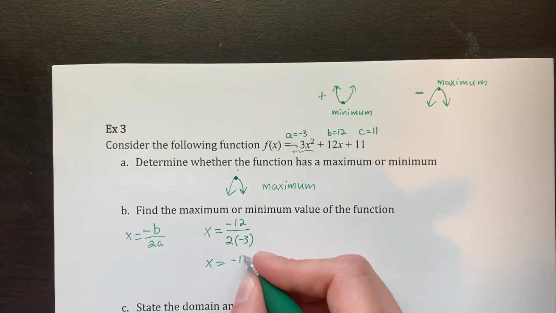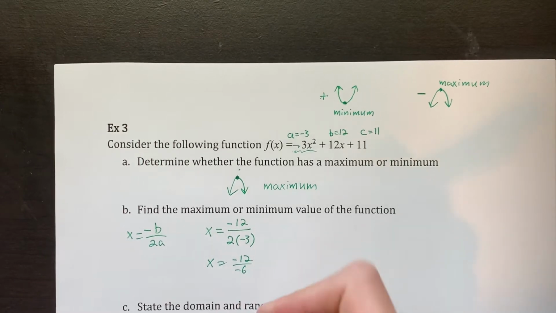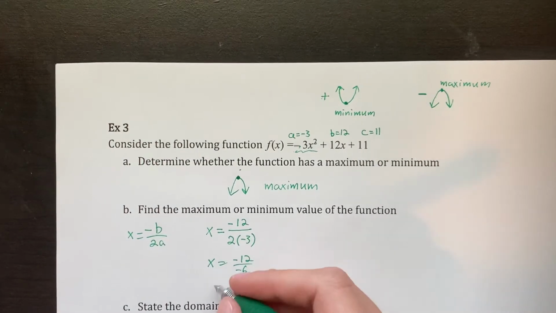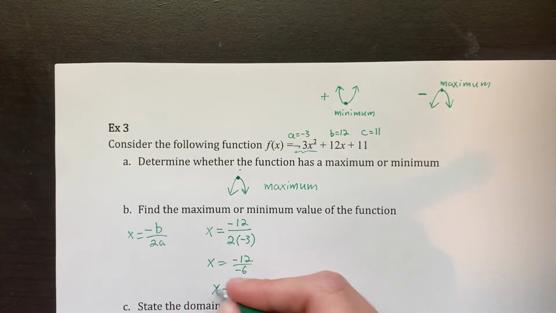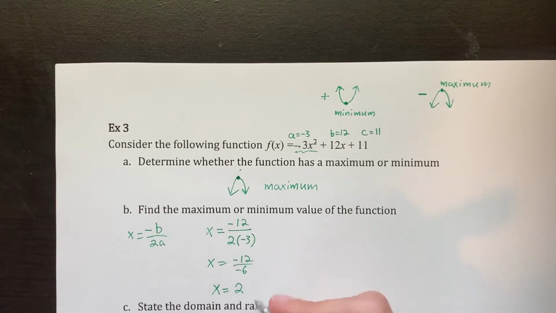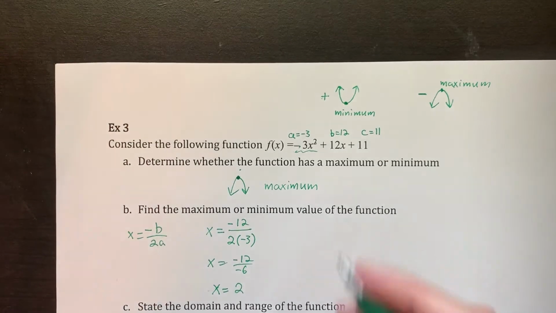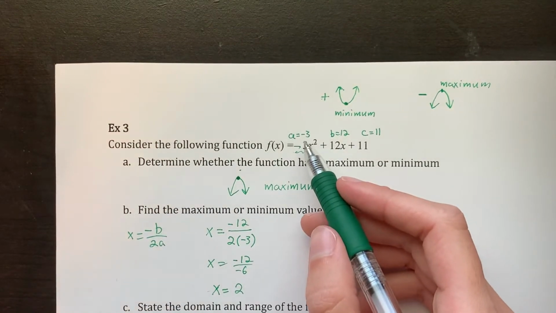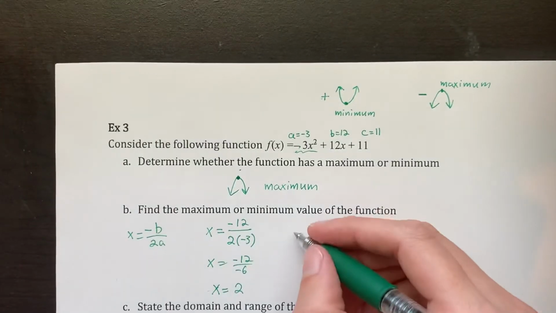Simplifying, I get negative 12 over negative 6. 12 over 6 equals 2, and a negative divided by a negative is a positive. So I have an x value of positive 2. Now that I have my x value of positive 2, I just need to plug it into my equation to figure out what my y value is going to be.